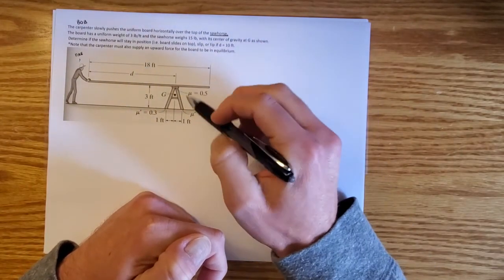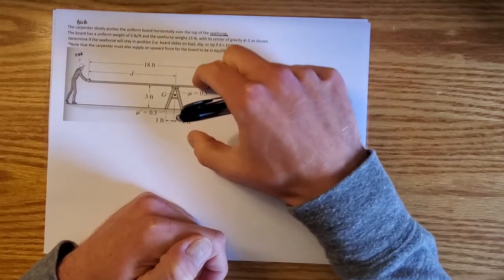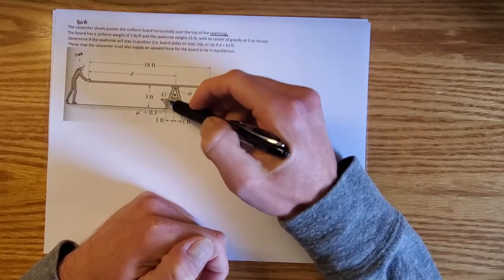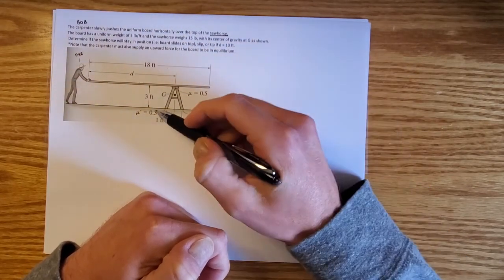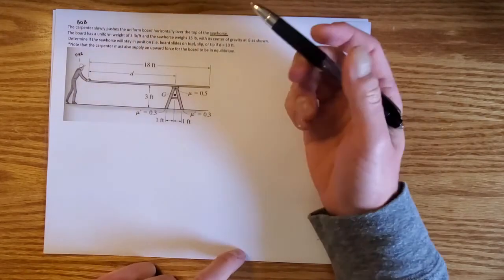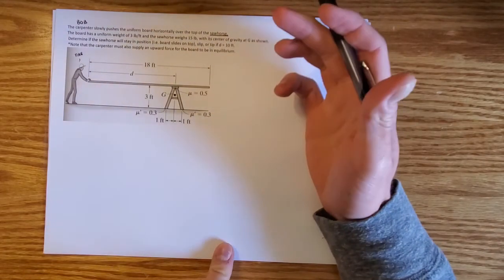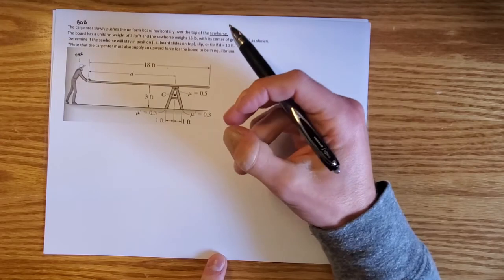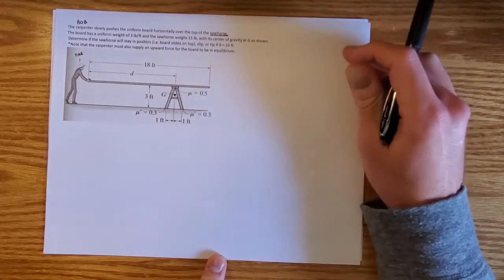The sawhorse, on the other hand, can do 2 things. Because it has this extra height of 3 feet, the sawhorse can slide with the board, or the sawhorse could be tipped by the board as well. So you can see this problem is a lot trickier than the ones we've done so far. And really, there are 2 different things that can happen.